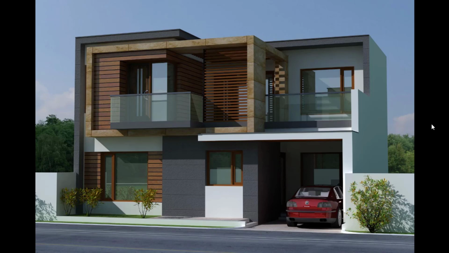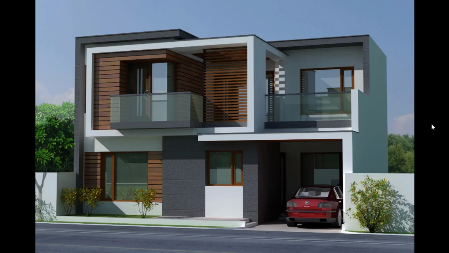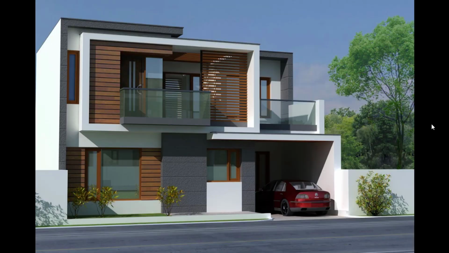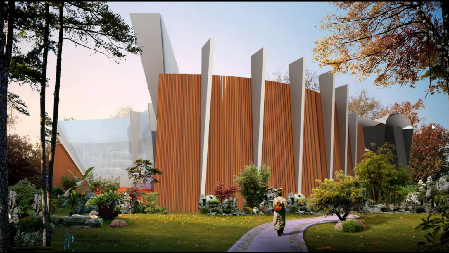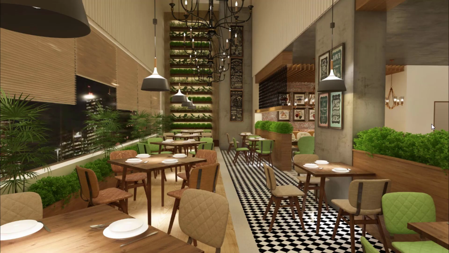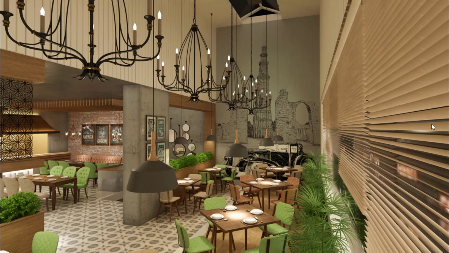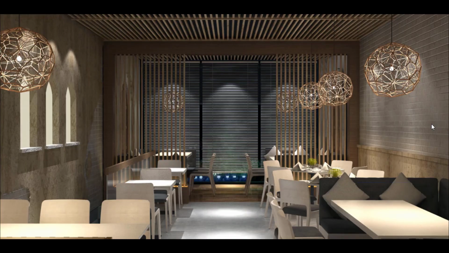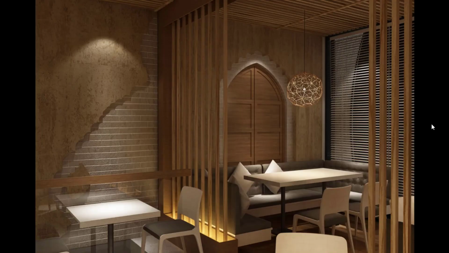Hey guys, in this video I'm going to talk about some tips and tricks and show you how you can end up with some really good renders if you just model in SketchUp and later on render it in 3ds Max by V-Ray. And you can also add some more details into it by Photoshop and also work on some interiors. So let's begin.